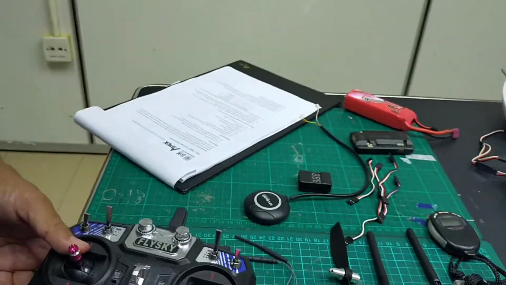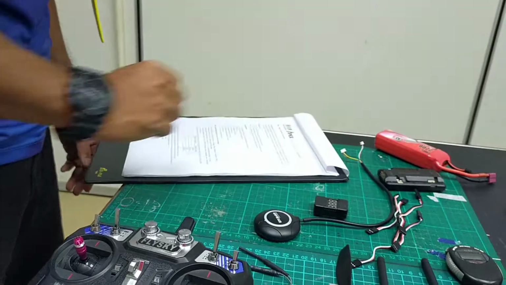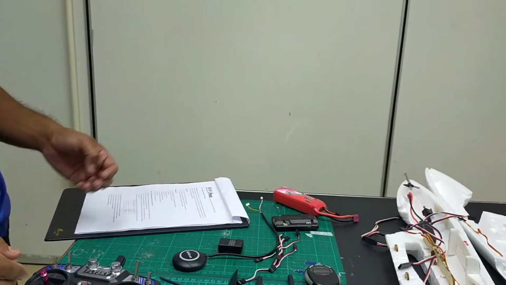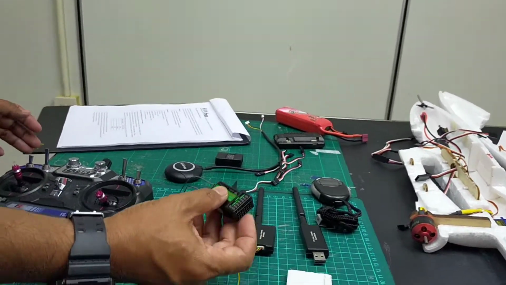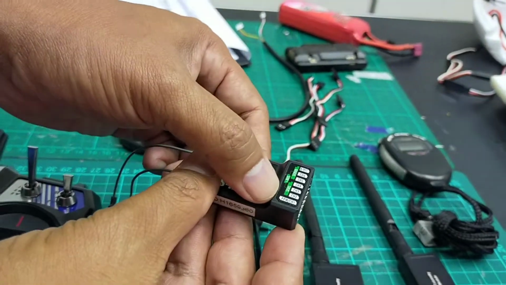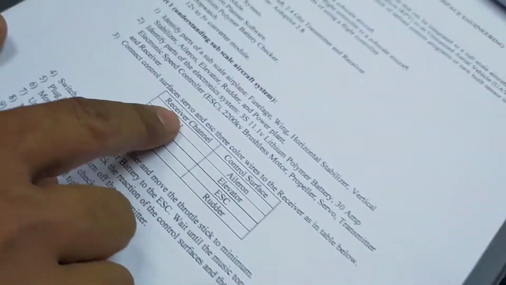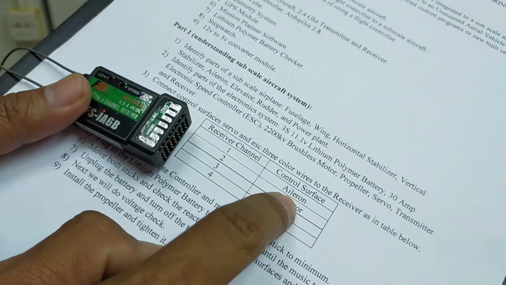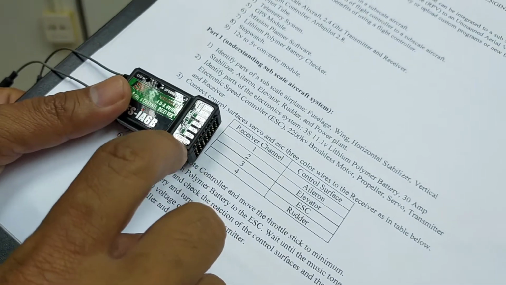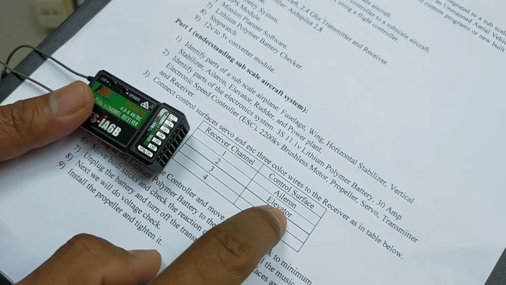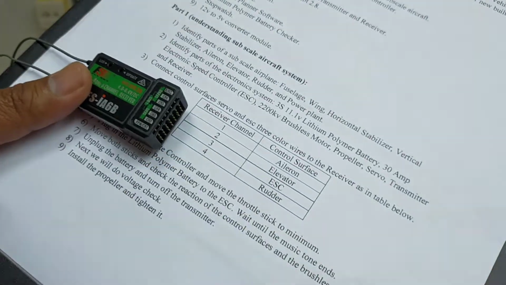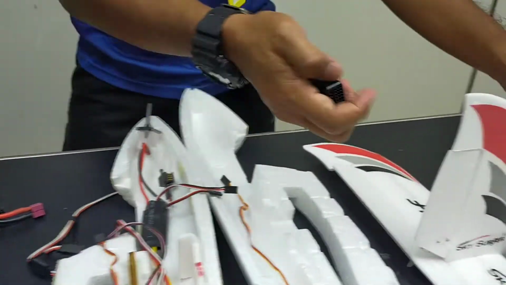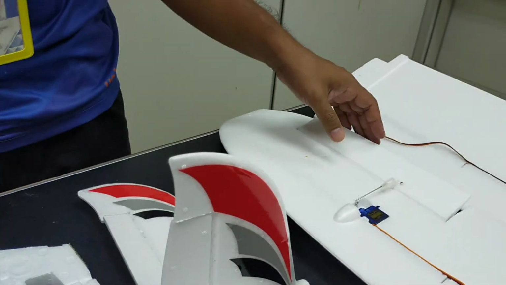Now, after we have identified all the parts, we will connect all the control surfaces. Firstly, we have this receiver. It has numbers over here, so we can check the receiver channels. We'll connect the control surfaces to it. Number 1, the bottom one over here, is for the aileron. Elevator is number 2, ESC is number 3, rudder is number 4. So let's connect it now. Number 1 is for the aileron.